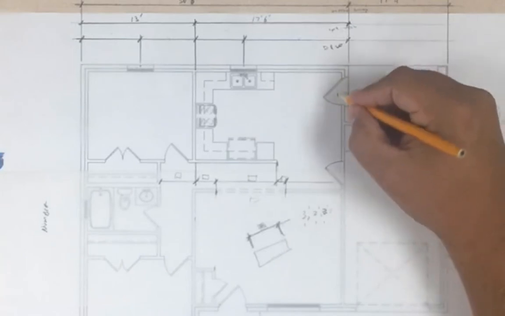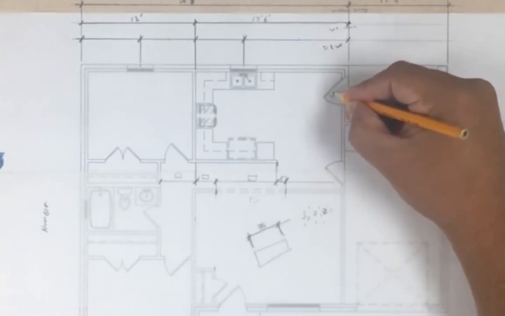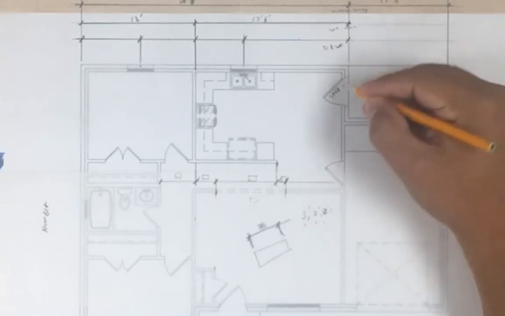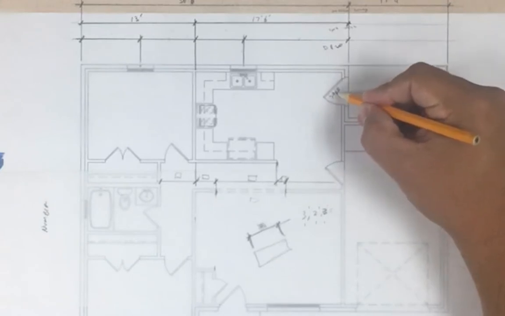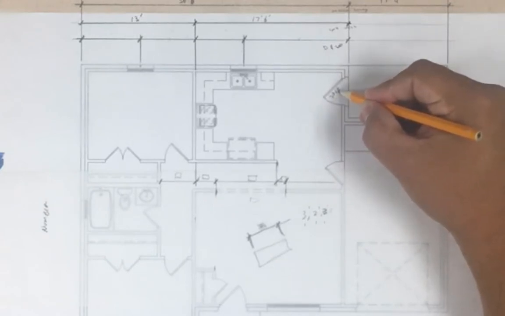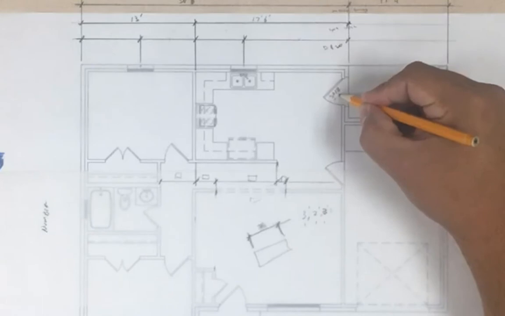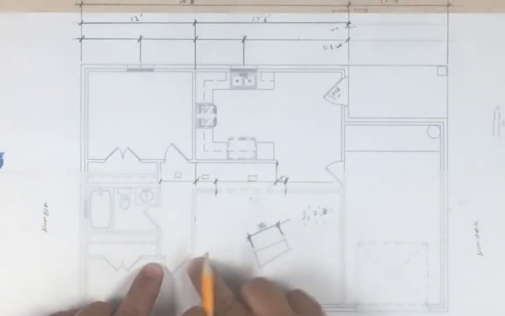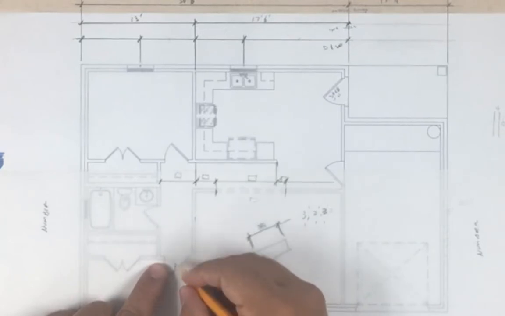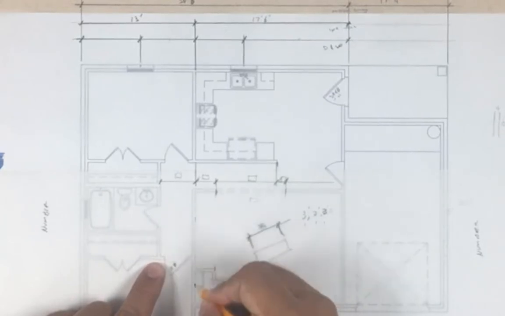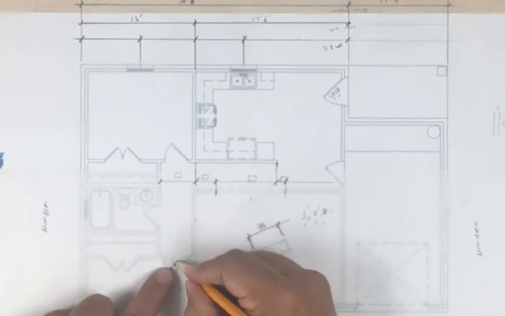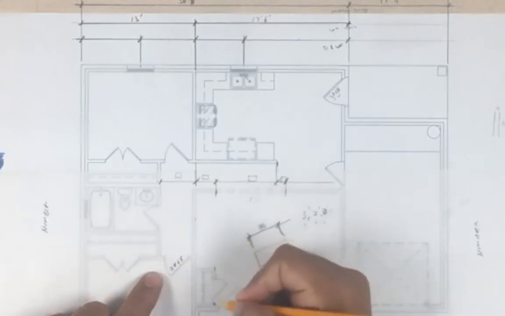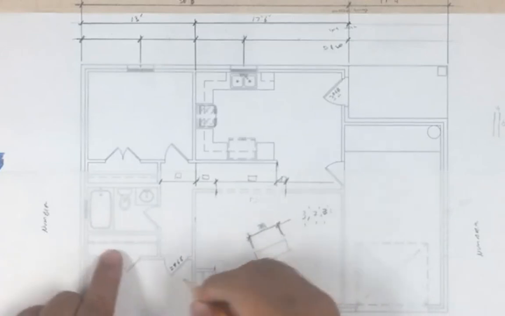This is a 3-foot door, so put 3, 0, 6, 8. This means 3 feet 0 inches by 6 feet 8 inches. It's always width times height. This one I think is 2 feet 8 inches. So the width is 2 feet 8 inches, and the height is 6 feet 8 inches. So let's go ahead and add.